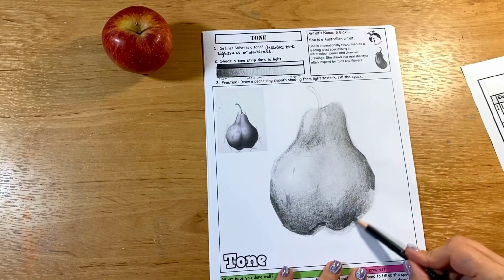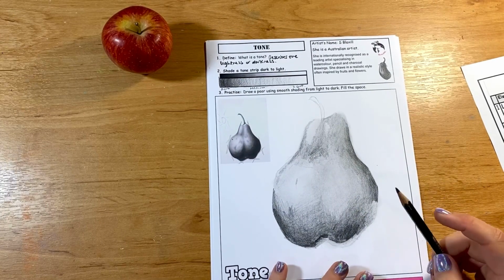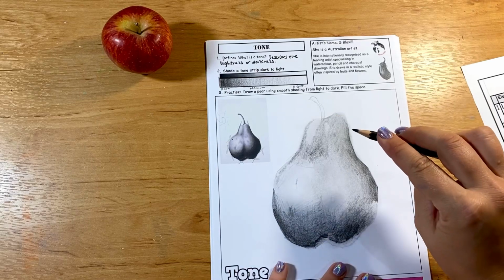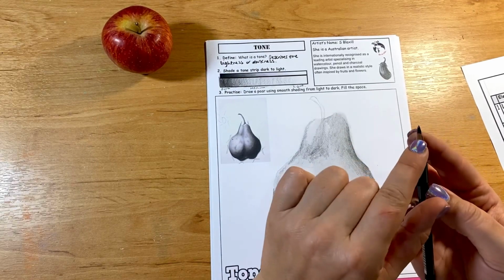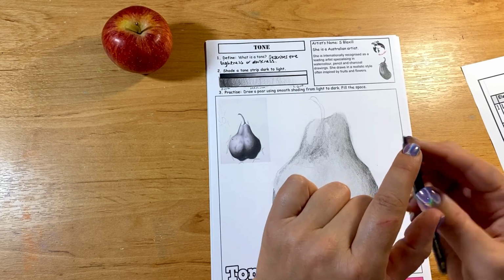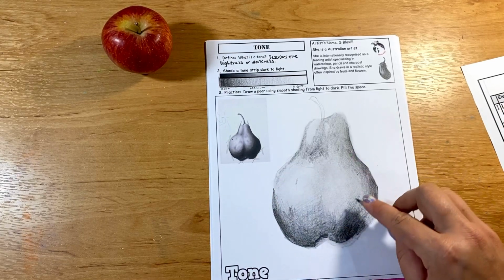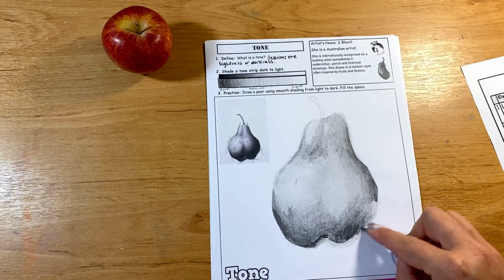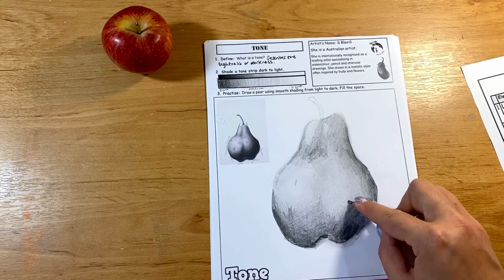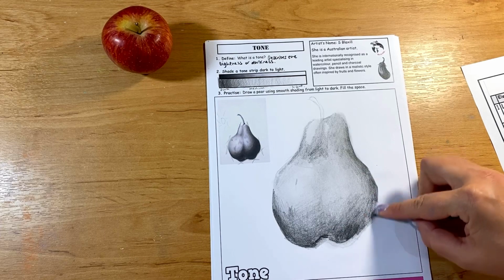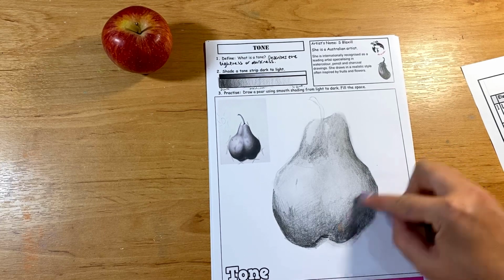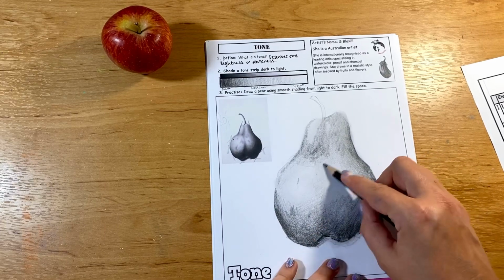Okay guys, so I started putting some tone on this. Now what I would suggest is that you put your pencil on the side. Okay, so you're using the full length of the lead and your hand is on top like this. Now you're not going to have the best control in this position, but what it will do is let you build up this pencil quite softly.